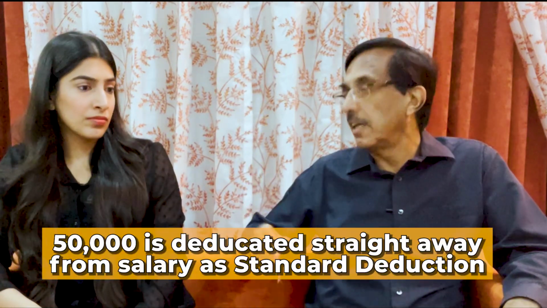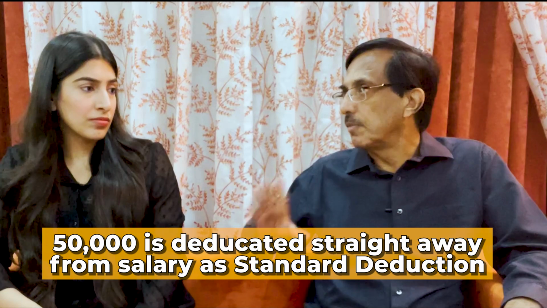But not everyone in the salaried class might have so many exemptions, right? See, the major deduction available to any salaried class person is that 50,000 is straight away deducted from the salary in terms of standard deduction. So suppose your salary is 3 lakhs per annum. So 50,000 is deducted, so your taxable income becomes 2.5 lakhs. So no more taxes.